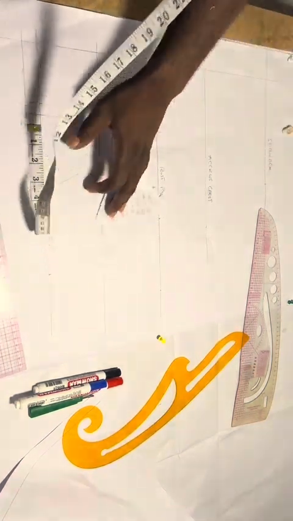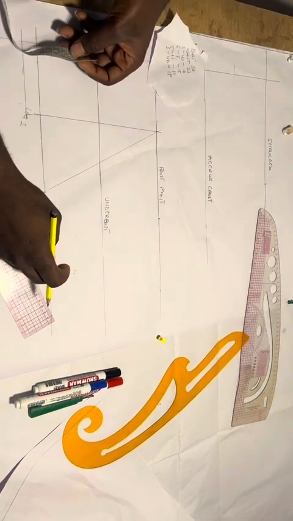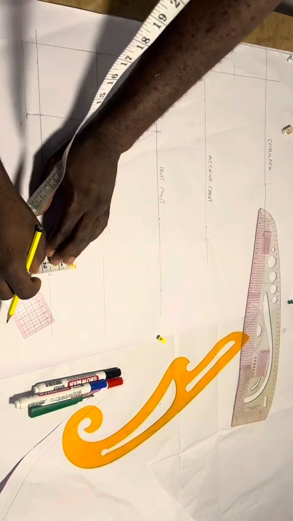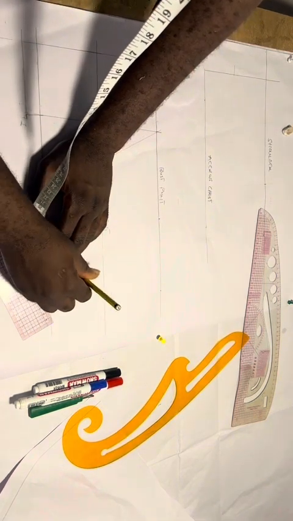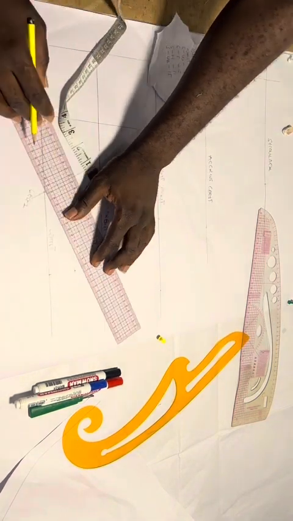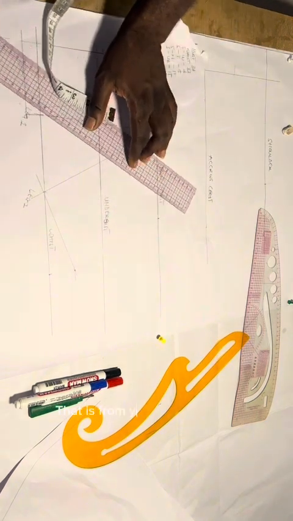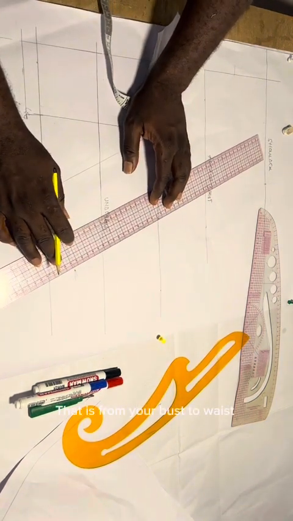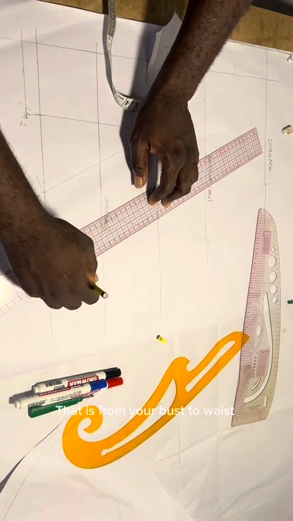When you're done, before I join the waist to the bust point, I have an extension of 1.5 at the top. So I have this 1.5. You need to have that there. You have a small line. Make sure you join it to your waistline at the hem. Then connect from here to here. Always you have the connection from here to here as your bust. From here to here, you have 1.5 as seen in the video.